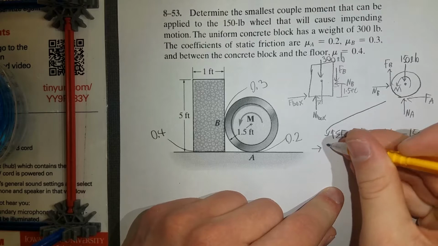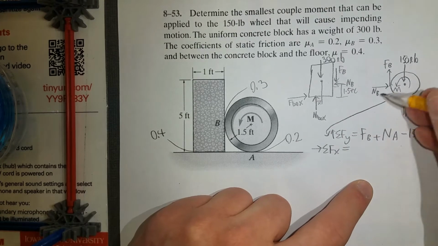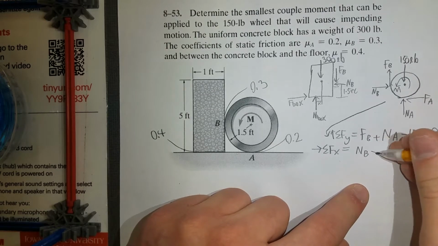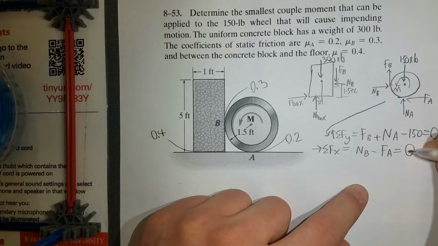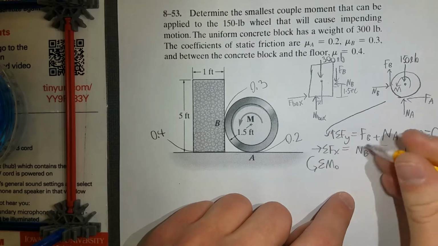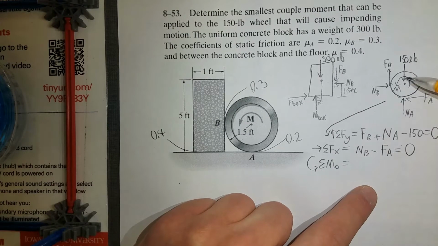Next, we're just going to go ahead and sum the forces in the X. And in the X, we're going to have NB going to the right and FA going to the left. So NB minus FA is equal to 0. And then the sum of the moments about, I said O, the origin here. It's going to help us isolate this moment here.